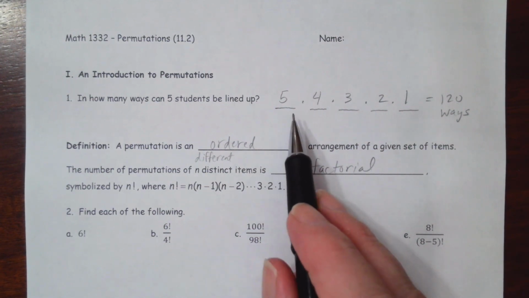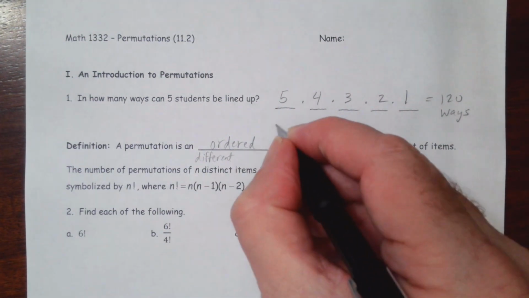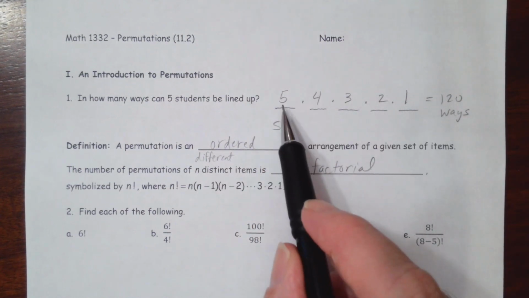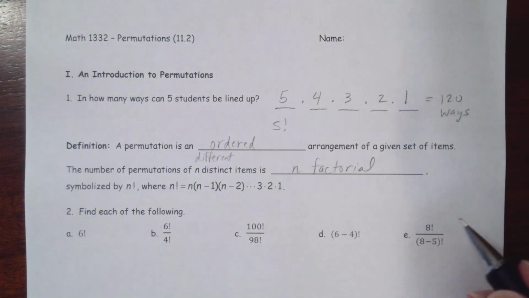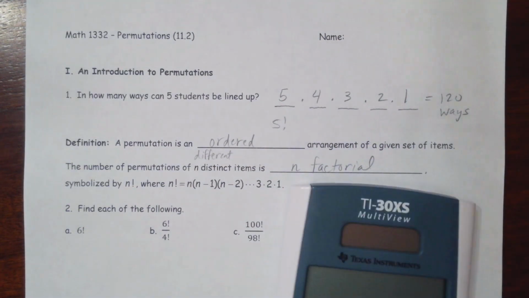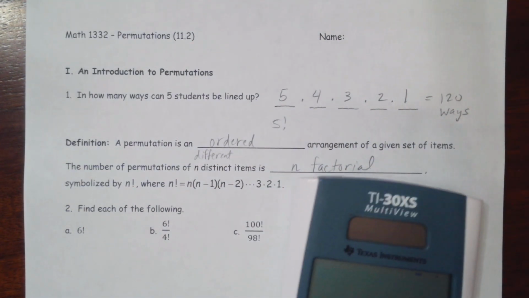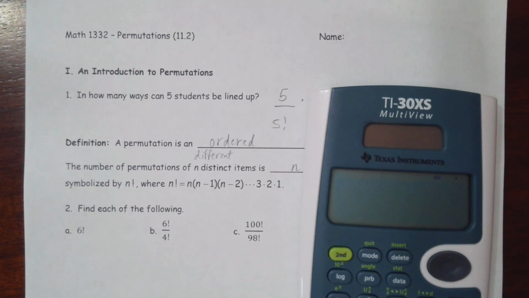So in our case, it would be 5 factorial. And that's just 5 times 4 times 3 times 2 times 1. And so you can actually put this into your calculator. So 5 factorial, we already know it's 120. We just hit the probability button, the PRB, and choose option 3. And when you hit enter, you get 120.